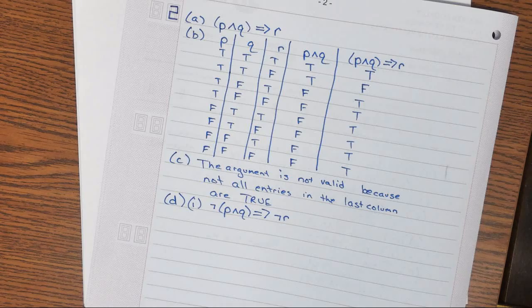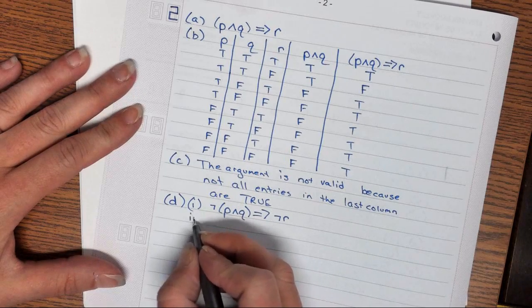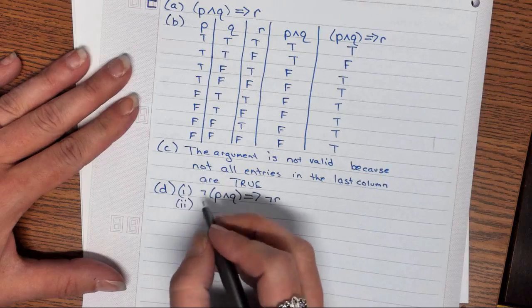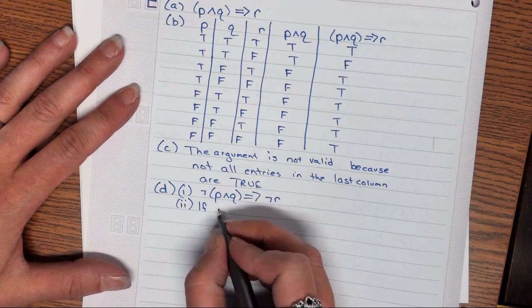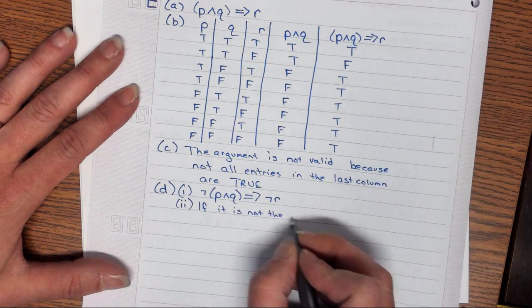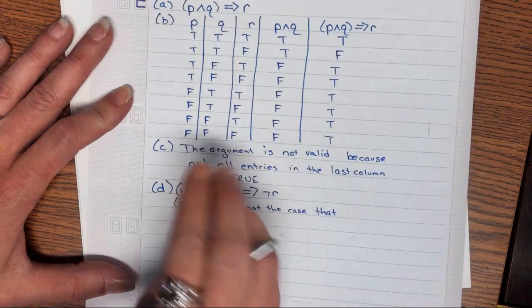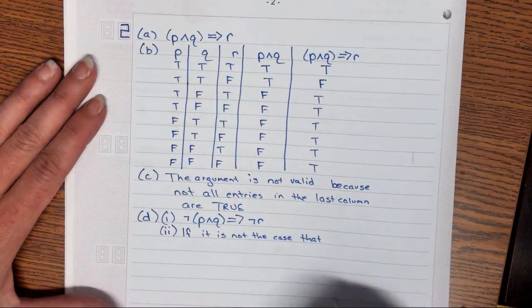So, in words, the not on the outside of parentheses would be, it is not the case that. So, it is not the case that P and Q, so P was land has been purchased.